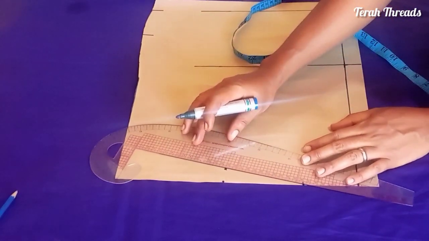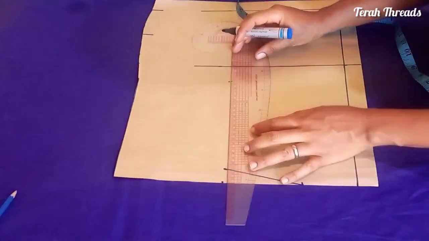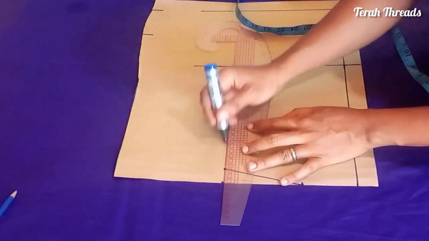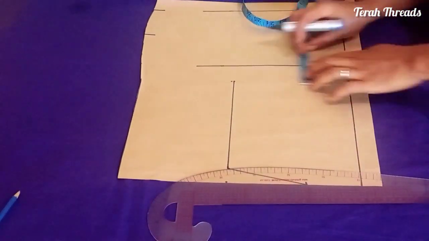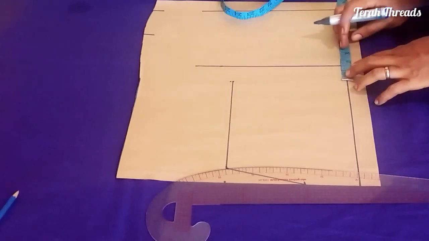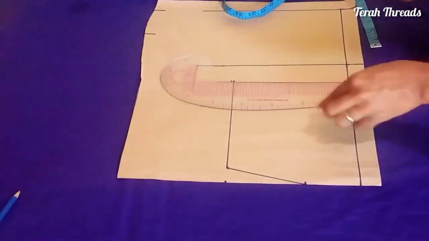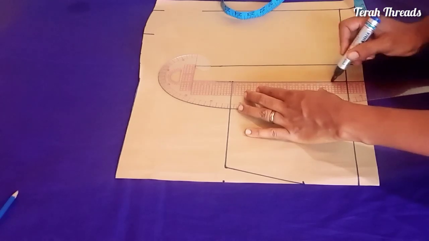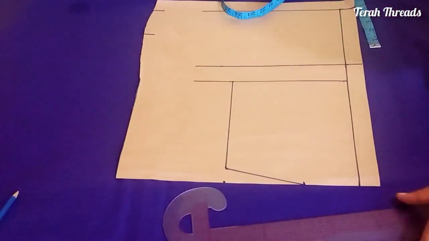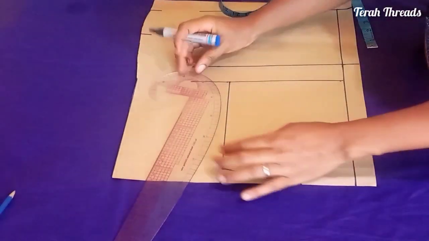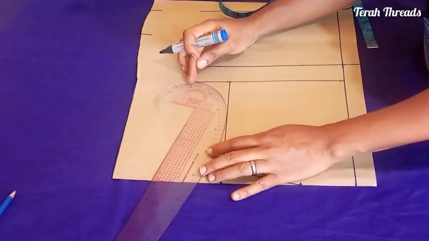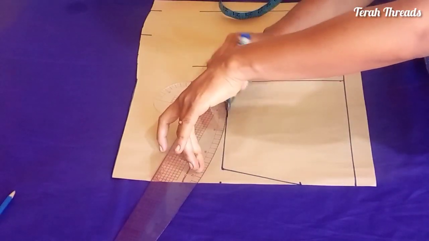So now I'm going to draw my shoulder slope, then draw the armhole also. Then I'll create the chest line. Yes, that's the chest line. Then I'll create the curve for the back.